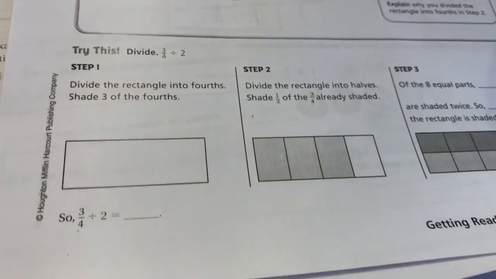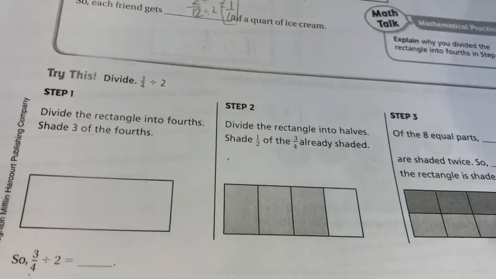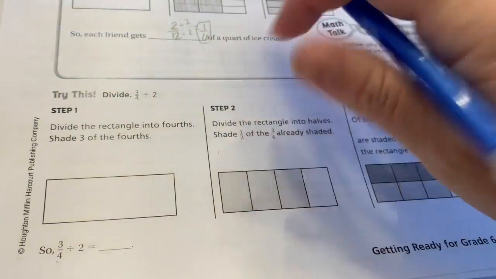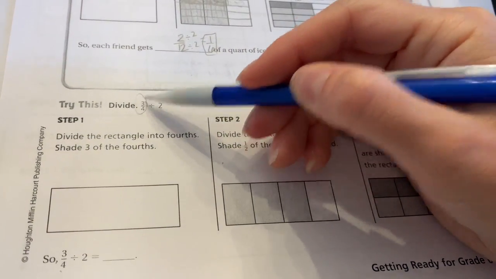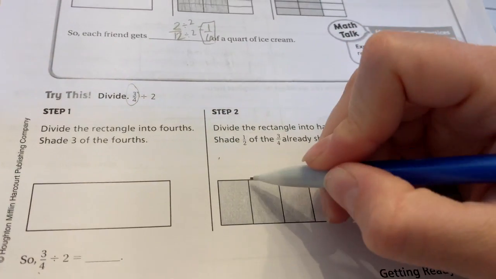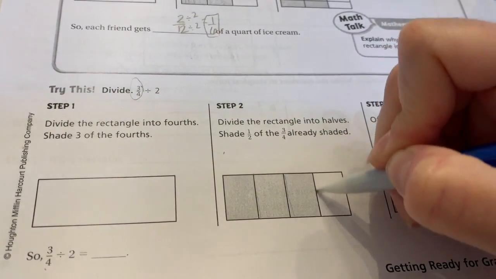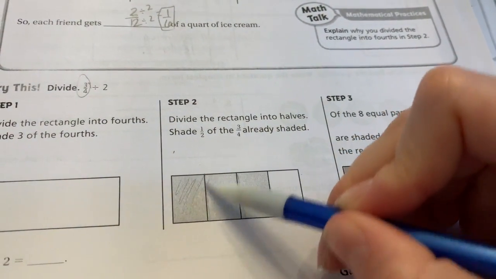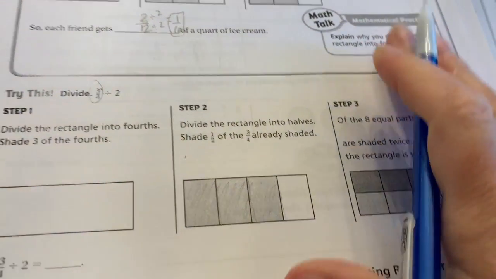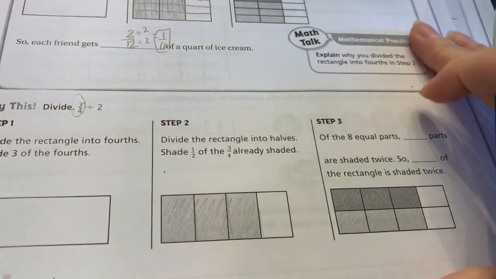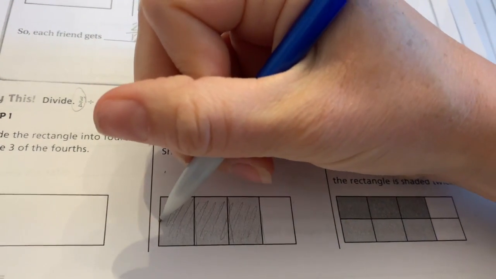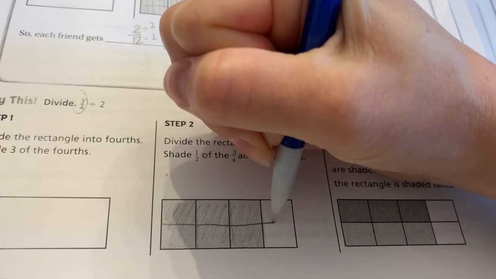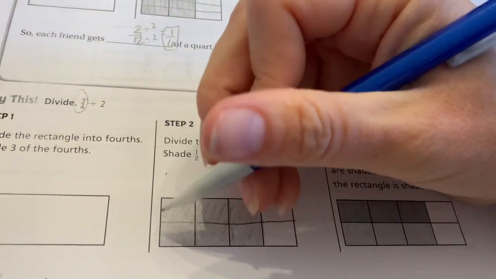Okay? So let's take a look at another example. We're going to try dividing 3/4 by 2 this time. The first thing we do is take a rectangle, and we want to show 3/4 first. So we split it up into fourths, 1, 2, 3, 4, and then we show the 3/4 by shading in 3 of them. And then we want to divide it by 2, so we need to create 2 pieces. So we just go right in half like that. We're just dividing by 2, so we just want to show 1/2 of it.